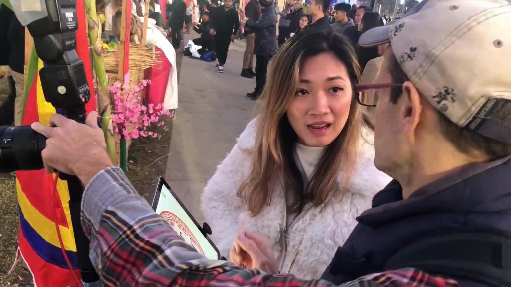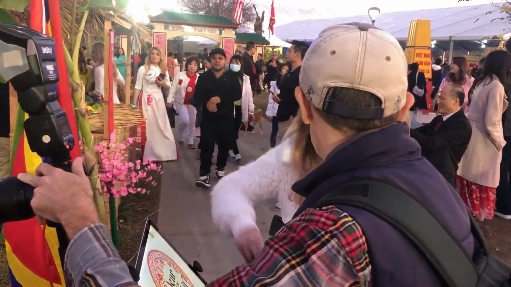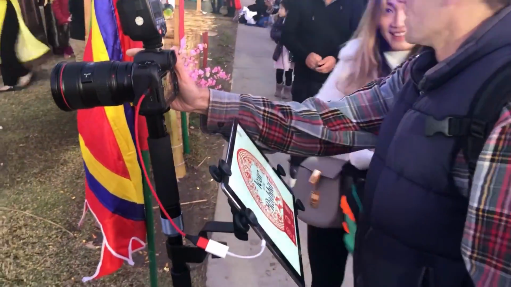This is what made it totally worth it. We took the photos, showed it to the family. They loved it so much, they offered to pay. We're like, Happy New Year, here you go.